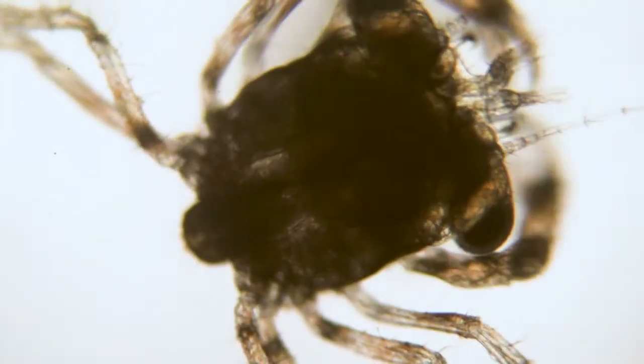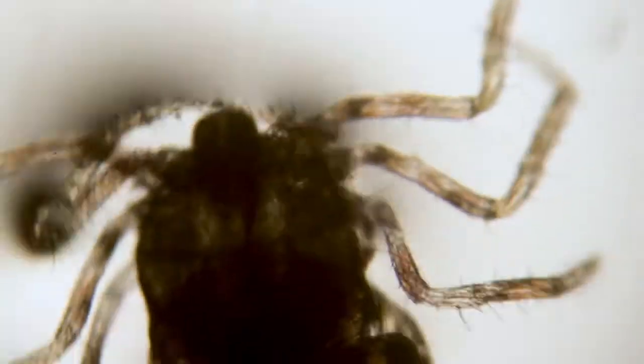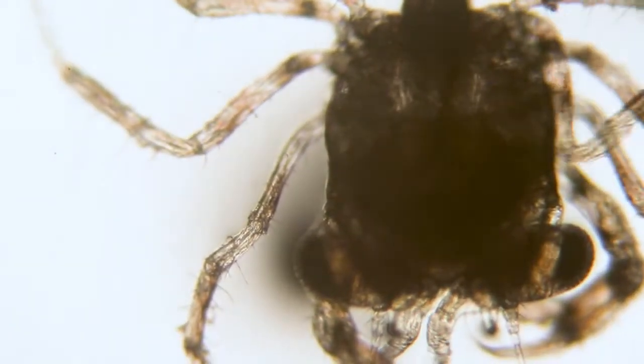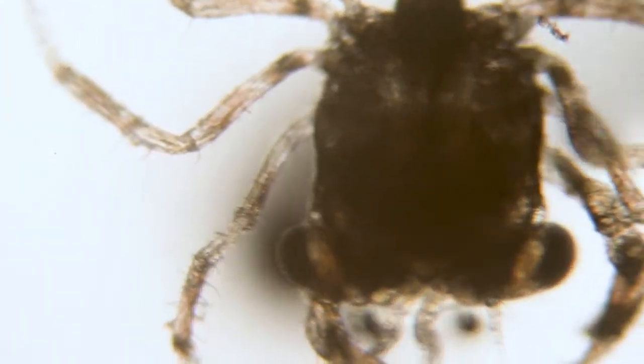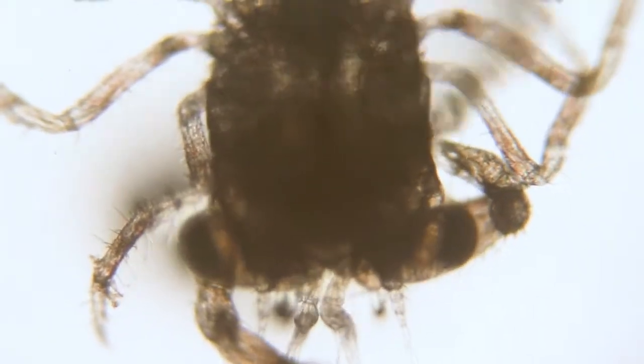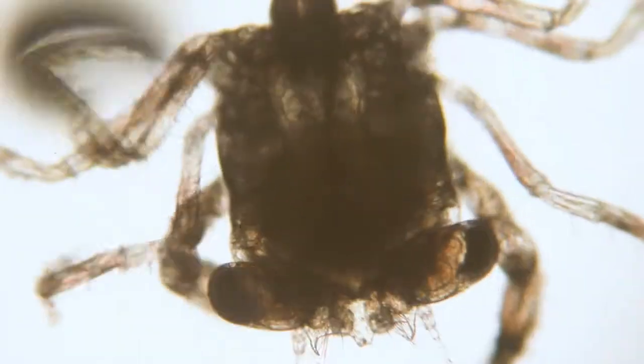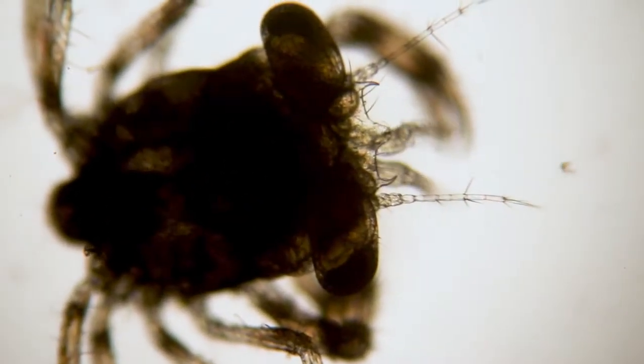This is a little tiny juvenile crab. It's actually just metamorphosed from its complete larvae form to one that's about to settle out on the ocean bottom and start to grow into an adult crab. You can see it's very hyper, looking for little bits of food.